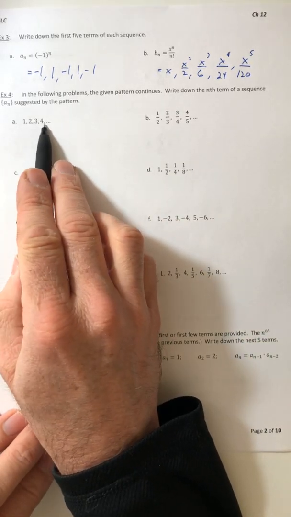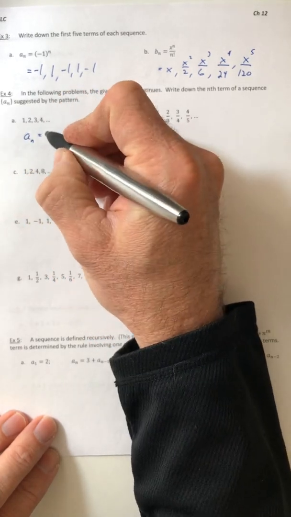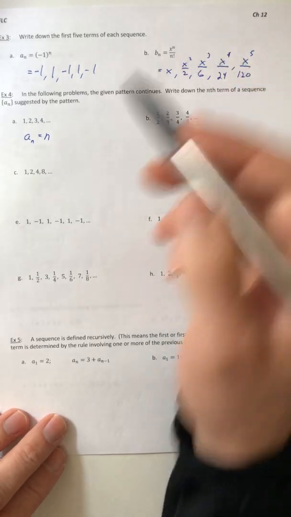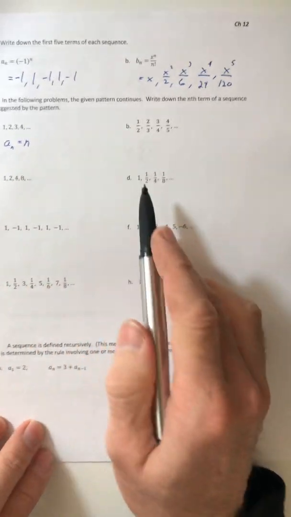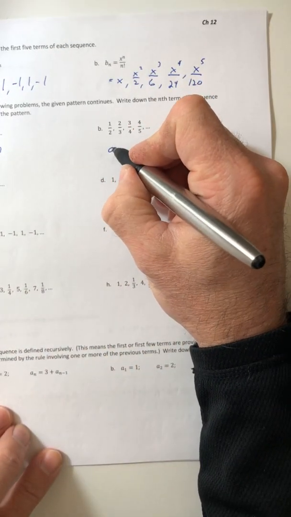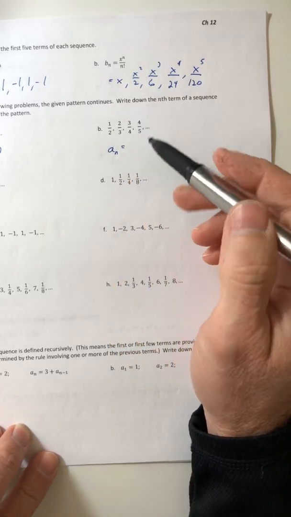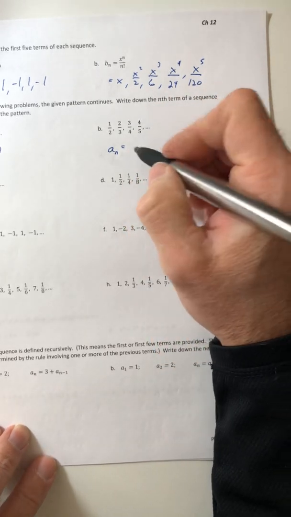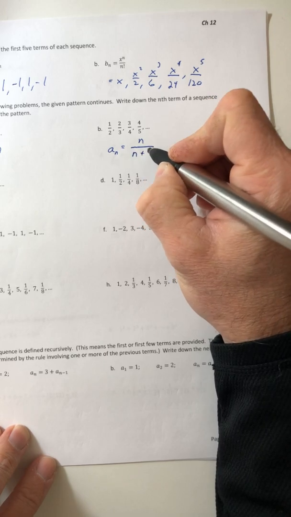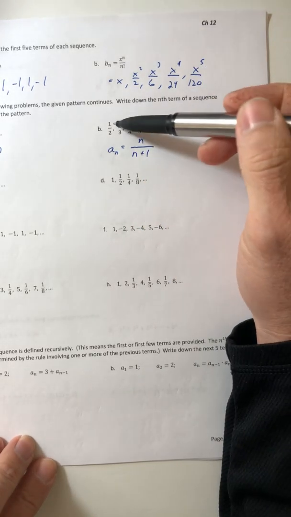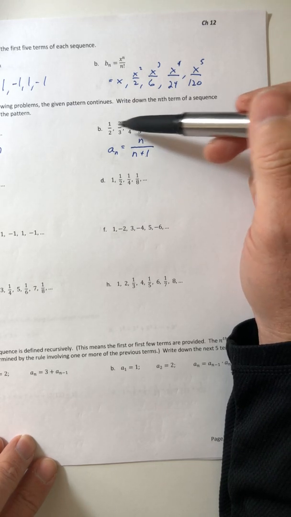Going from 1, 2, 3, 4, well, that would just be n. And you can always check it to see if it's right. Plug in 1, 2, 3, and 4, and hey, we got that list out. Okay, part B. You have a half, 2/3, 3/4, 4/5. So that looks like it's going to be n over n plus 1. Because if n is 1, you get 1 over 2. If n is 2, you get 2/3, and so on and so forth.